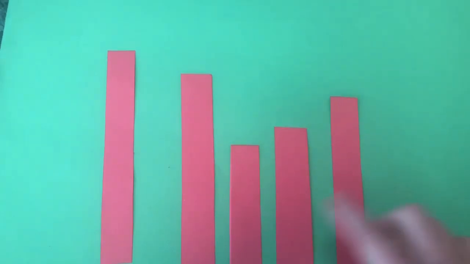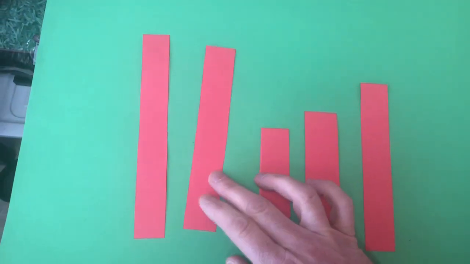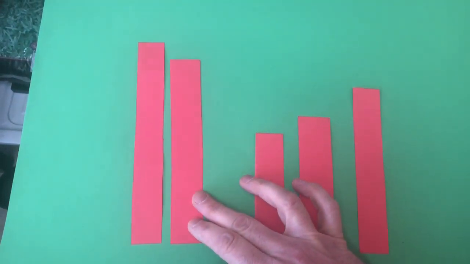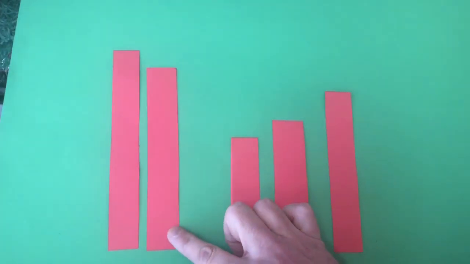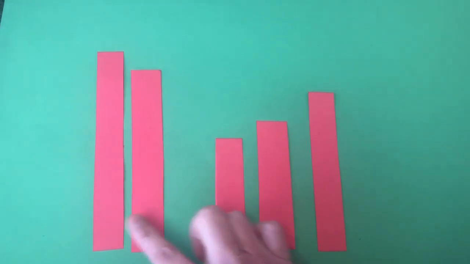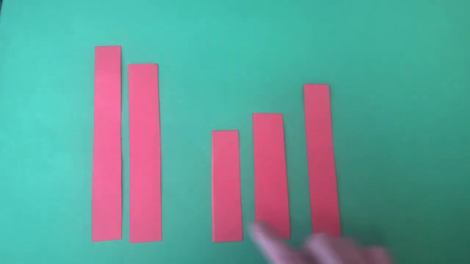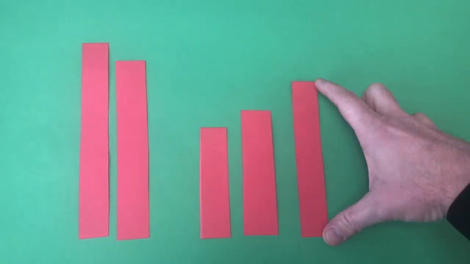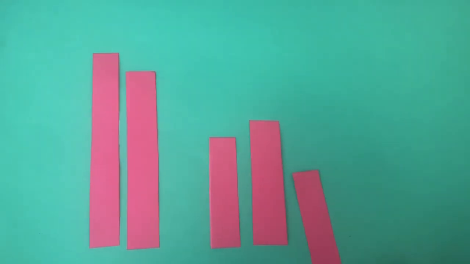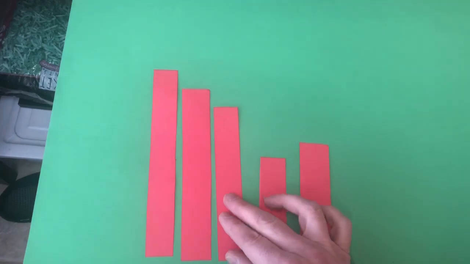So if I'm looking, it looks like this next one, these are very close. Let's put them together and see. Oh, they're very close, but I can tell that this one is a little bit shorter. This one is longer. This one has a little less length. So let's see which one goes next. This one seems like it's the longest out of these 3, so let's move this over and put it into place. Let's see.